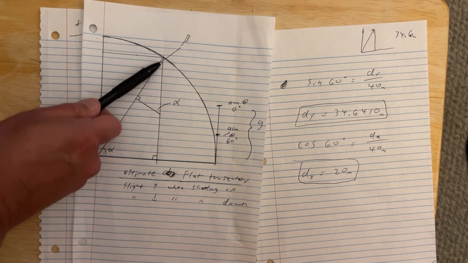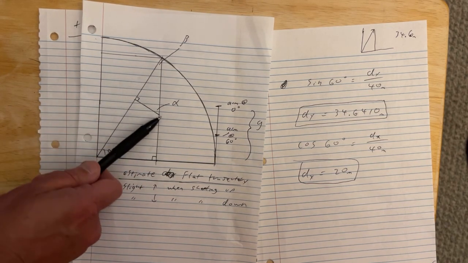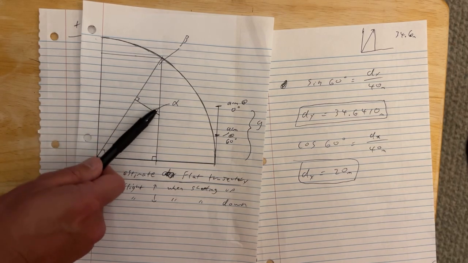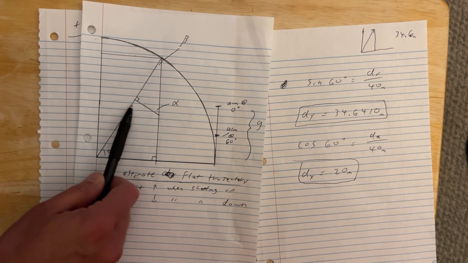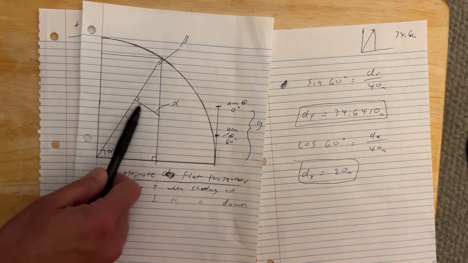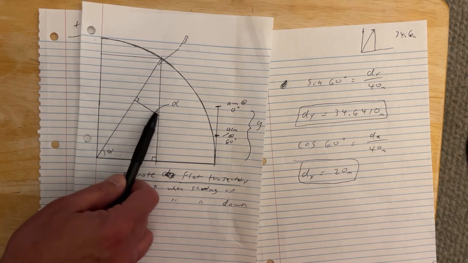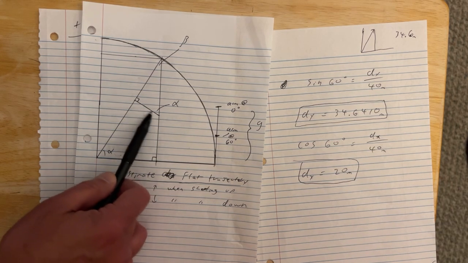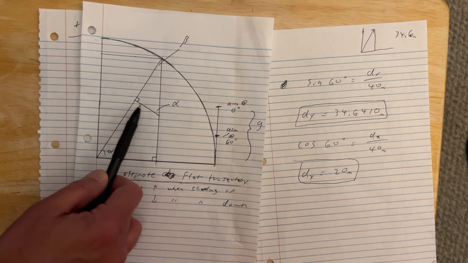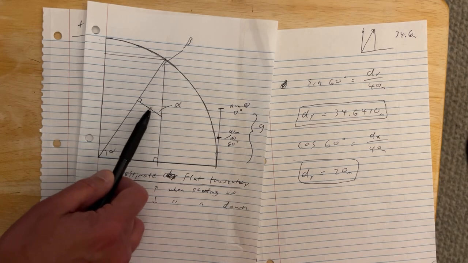The arrow will drop from here down to here, greatly exaggerated of course for illustrative purposes, but our sights are not going to measure that full arrow drop. If we're at 60 degrees, they'll only measure half that arrow drop. It's the cosine of this angle, so it's the length of the leg of this triangle right here.